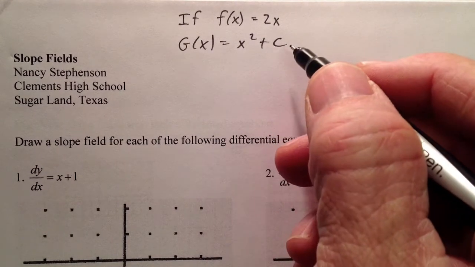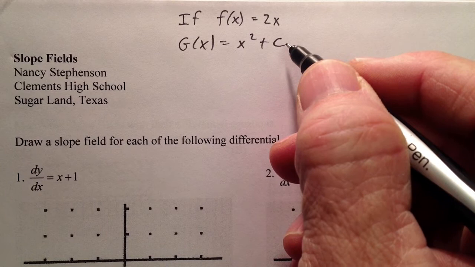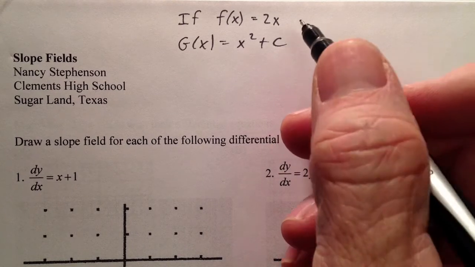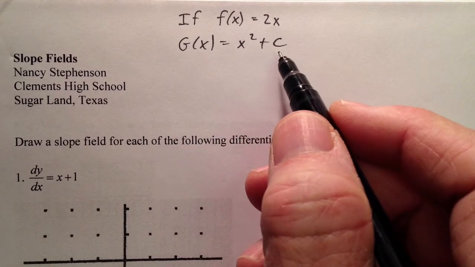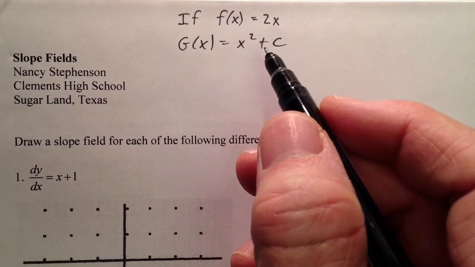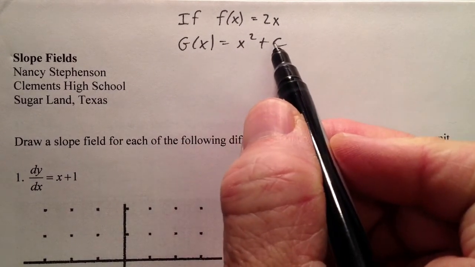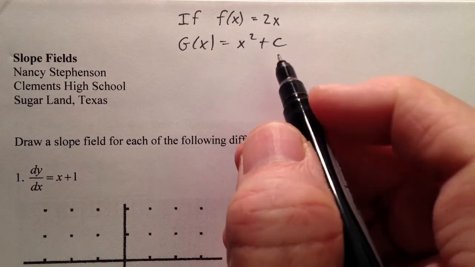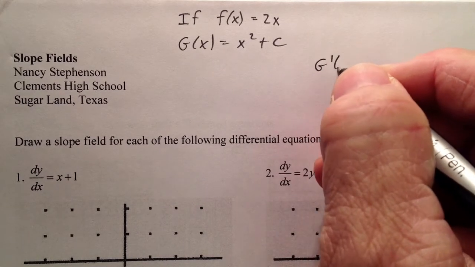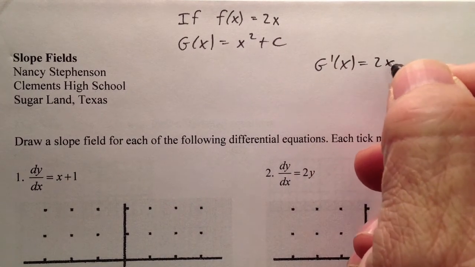The constant c is called the constant of integration. The family of functions represented by g is the general antiderivative of the function f, and g of x equaling x squared plus c is the general solution of the differential equation g prime of x is equal to 2x.